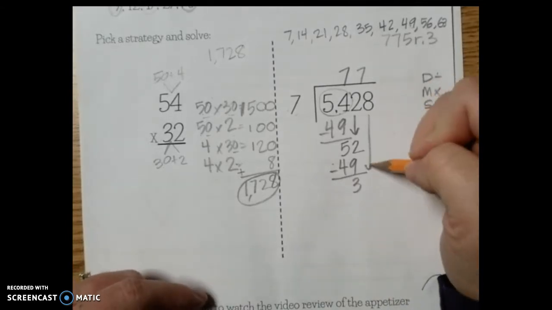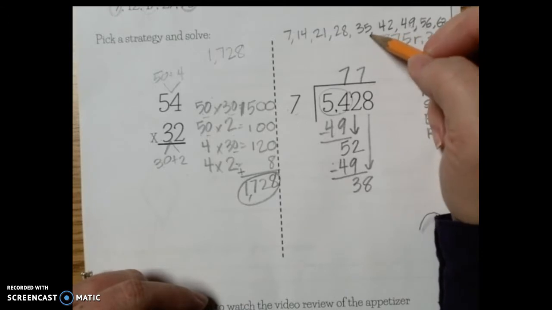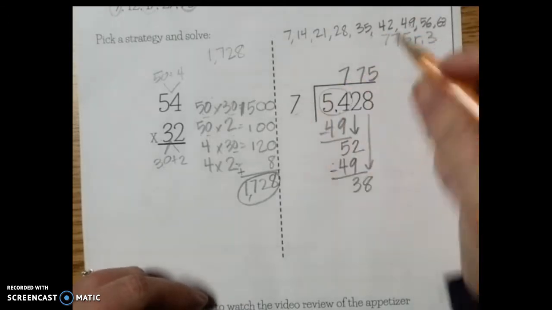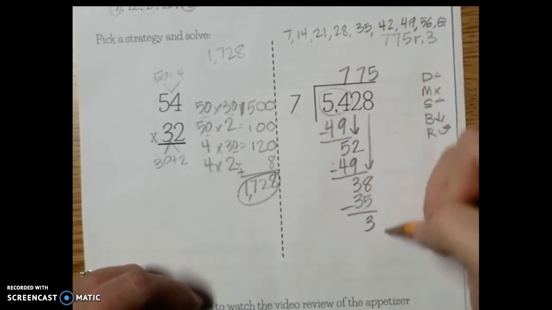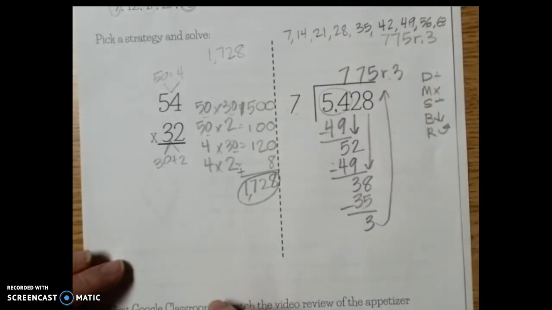Now I'm going to bring down the 8. And I'm looking for the one right before. So 35 doesn't go over, 42 does. So I'm going to stop at 35, which is the 5th multiple. 5 times 7 is 35. And then I get, since there's nothing else to bring down, this goes up and becomes my remainder of 3. Okay, at this point, it's time to move on to our main course.